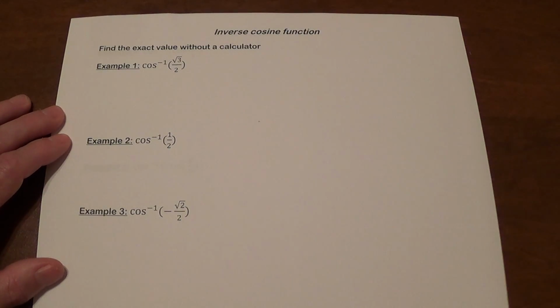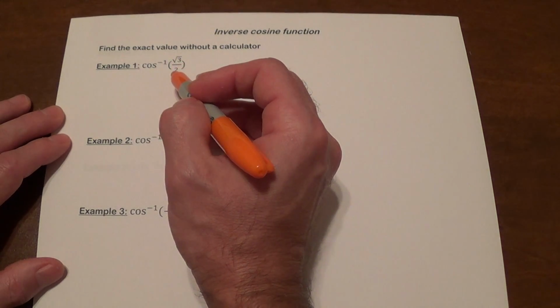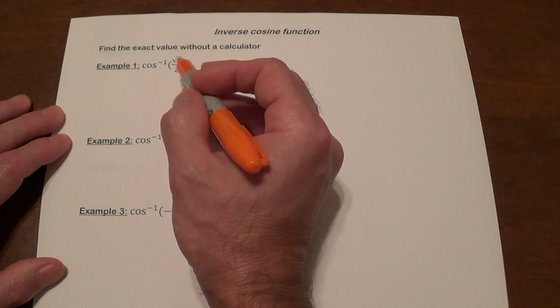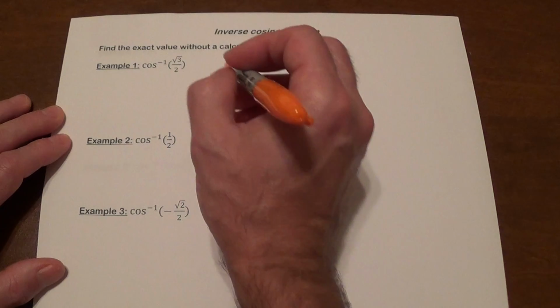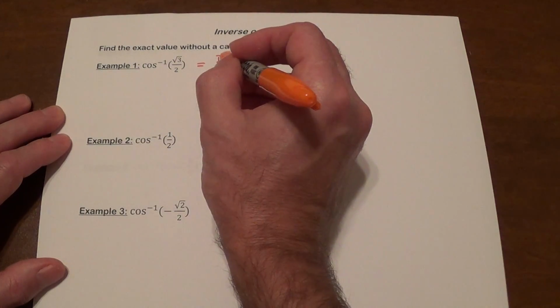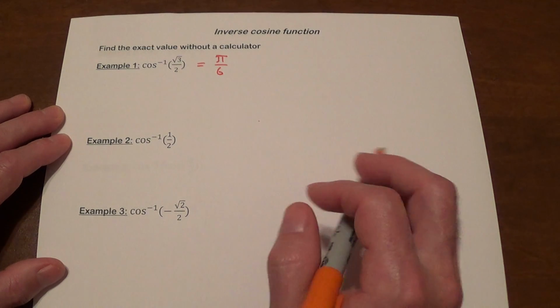So the first set of questions: arccosine of square root of 3 over 2. We need to find the measure of the angle whose cosine is square root of 3 over 2, but it has to fall on the interval from 0 to pi. And that angle is going to be pi over 6. If you know your unit circle, it should be pretty easy.